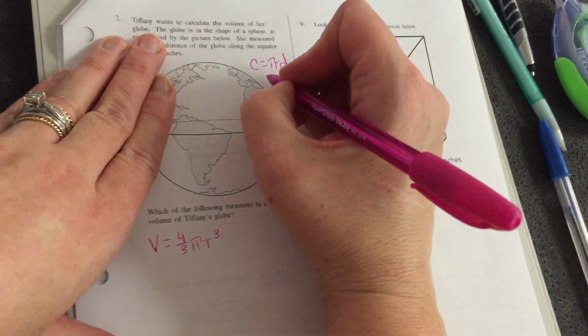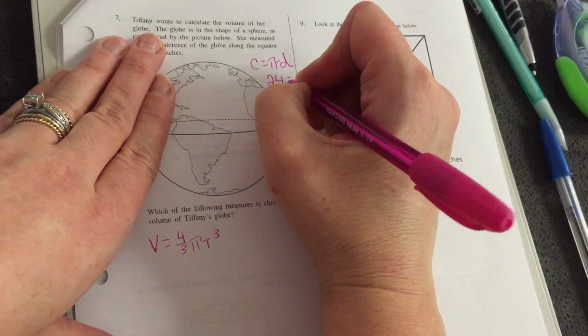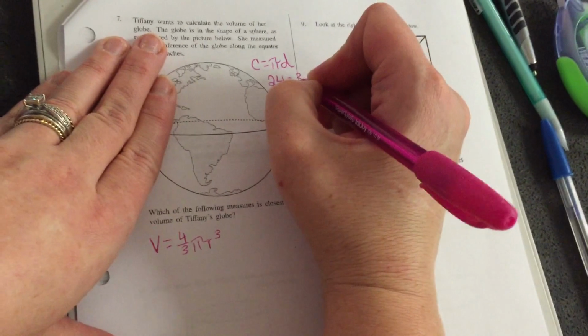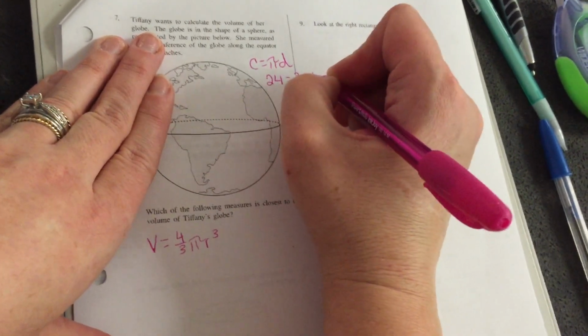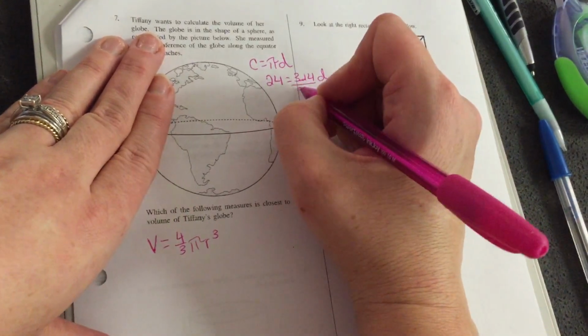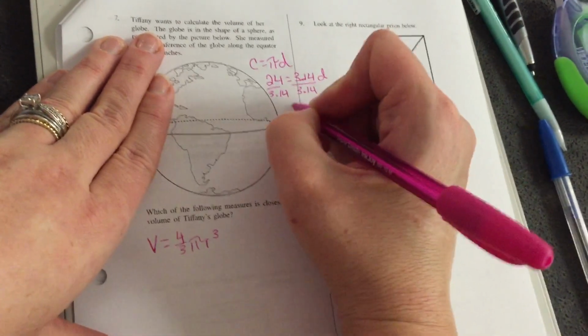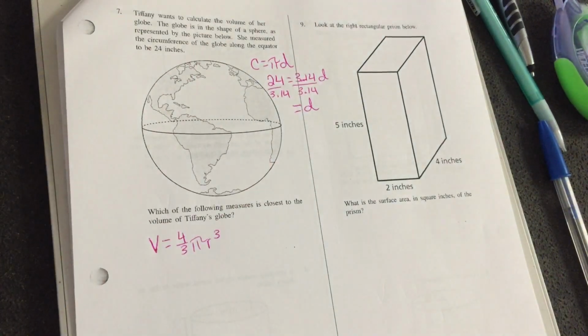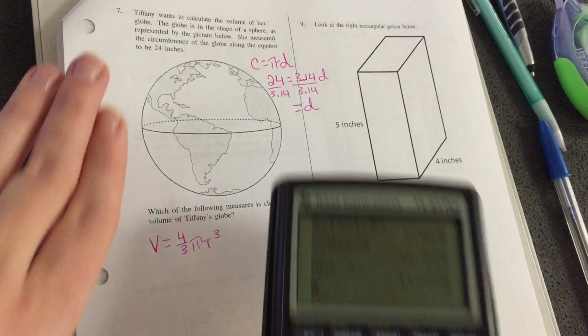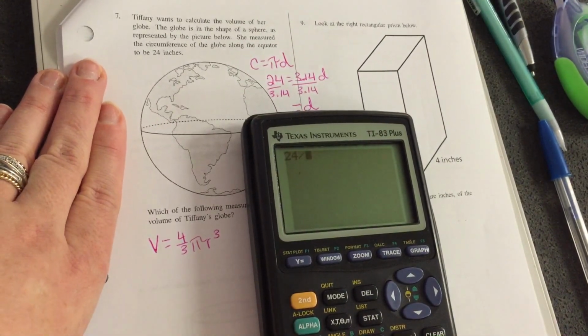All right. So if the circumference is 24 equals 3.14 times d. Are you with me? Are you following? So now we're going to divide by 3.14. Divide by 3.14. So we get that D is 24 divided by 3.14.